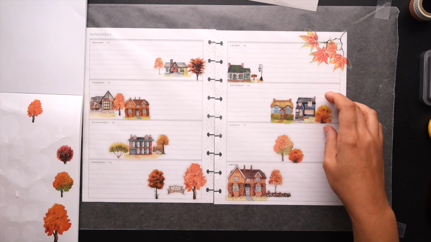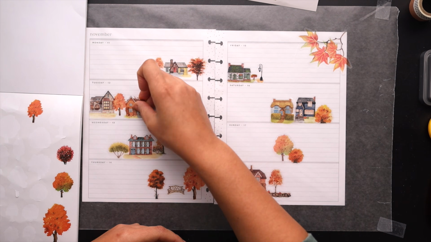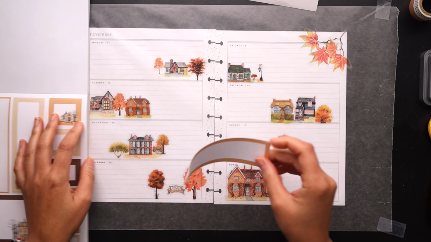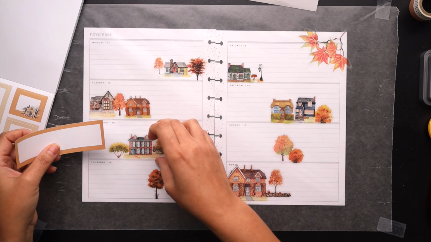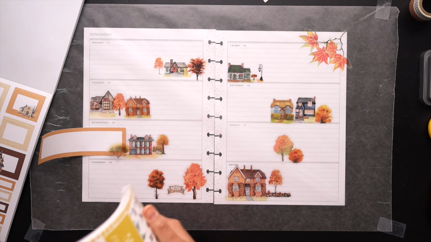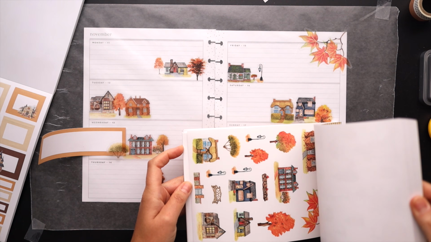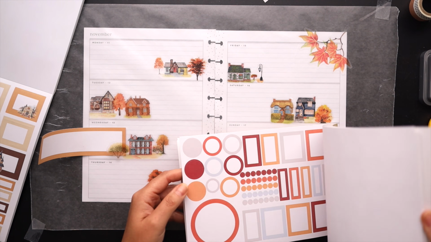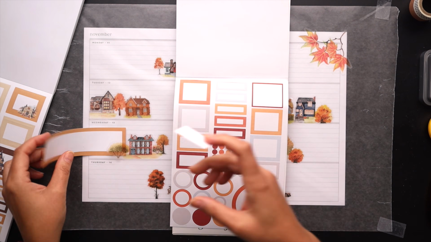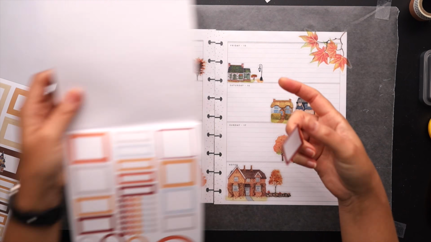I am mixing in a little bit of the trees and bushes along with the houses just to create a little scene on each day. I am thinking about sizing too. I have some that are smaller at the top on the top days, and then as I get closer to the bottom, I'm going for the larger items to give a little bit of dimension to the spread, giving you some distance vibes as you're looking at it.